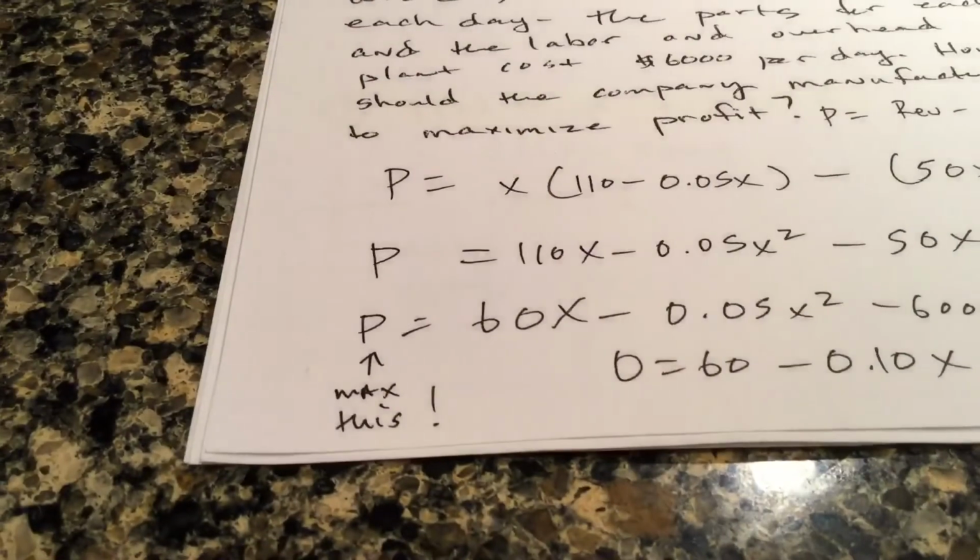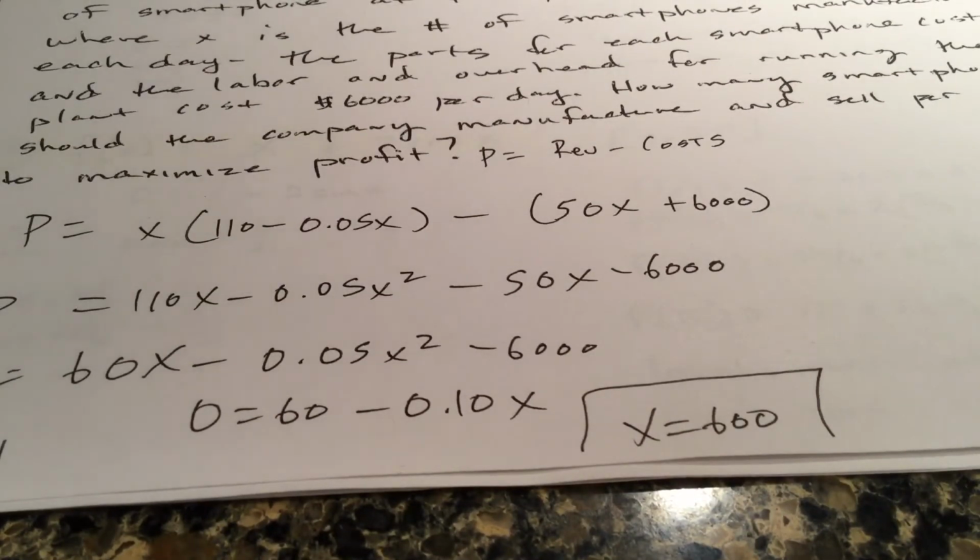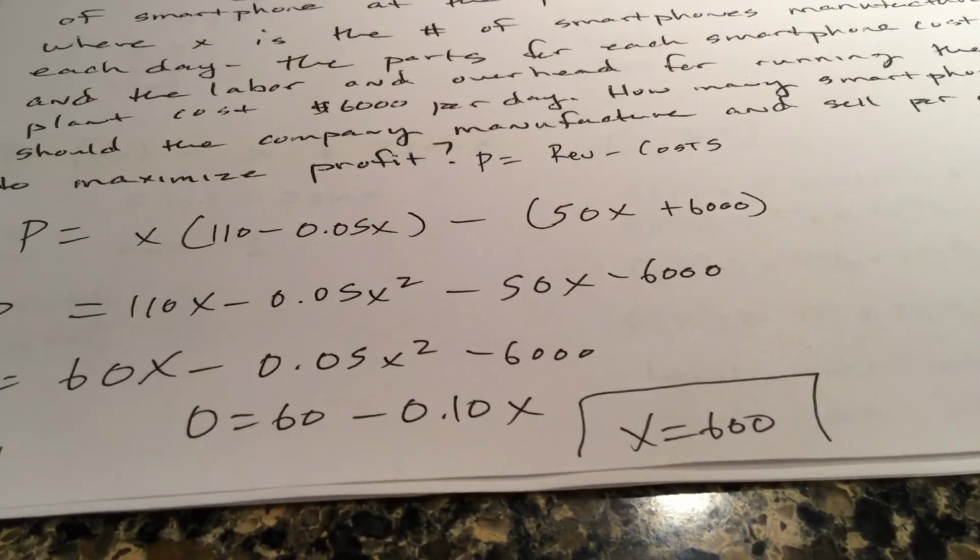I want to maximize this. So take the derivative, set equal to 0. That's pretty cool. If you go into business calc, do business, you'll be doing this a bunch. You should make 600 a day to maximize profit.